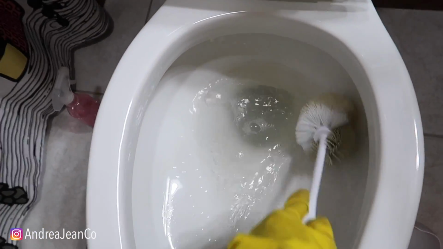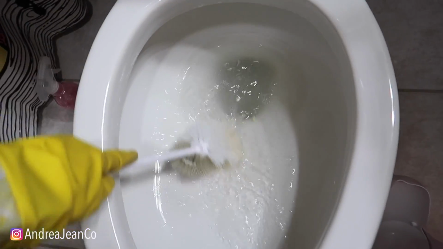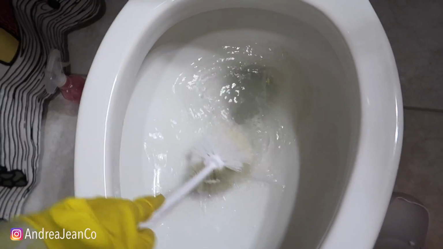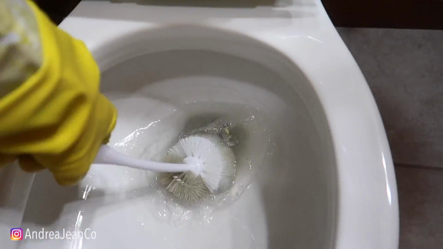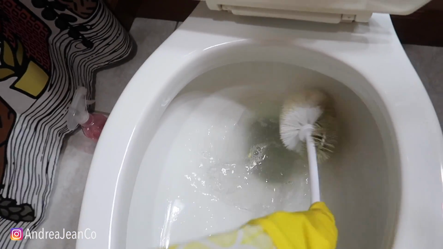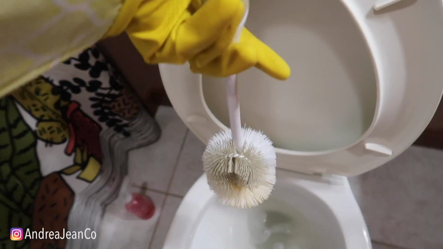What I actually should have done is just flushed it to see how much of the grime just went away on its own without the brush, but the initial scrubbing, there was quite a bit. Like, look at how dirty that water is. Look at that. Oh, man, okay. Scrub, scrub, scrub. All right, I'm gonna flush it and we're gonna see where we are at with this.